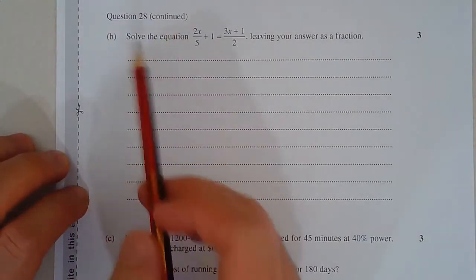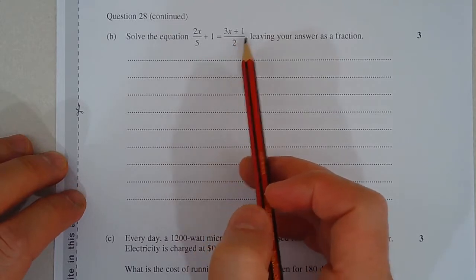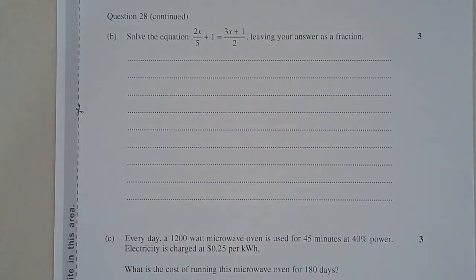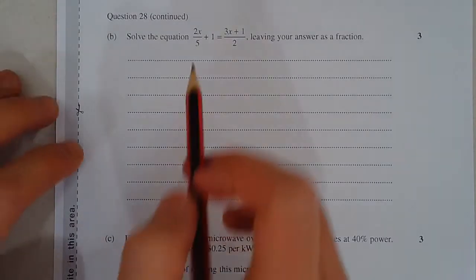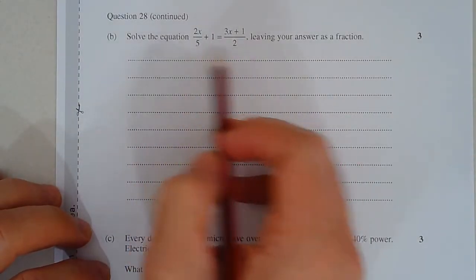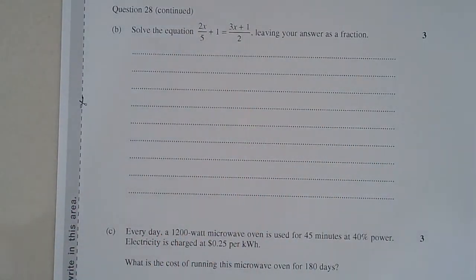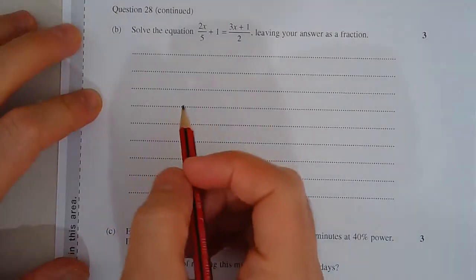Question 28b. Solve the equation 2x over 5 plus 1 is equal to 3x plus 1 all over 2, leaving your answer as a fraction. So the first thing to notice is we have a combination of fractions and whole numbers, and the fractions have different denominators. So before we can equate fractions and whole numbers together, why don't we express them all with the common denominator first? Then we can go from there and eliminate that denominator. So we end up with hopefully just whole numbers and no fractions that we're dealing with.